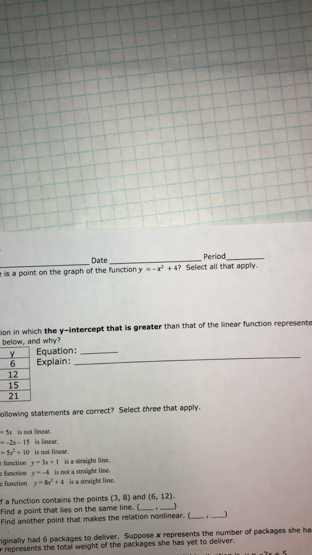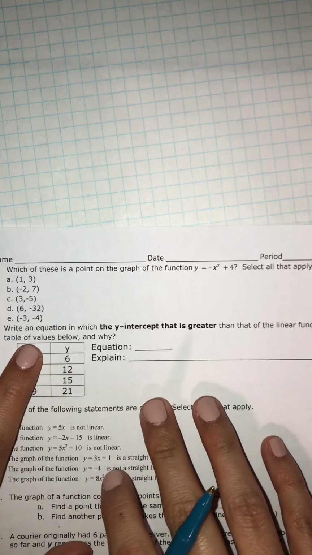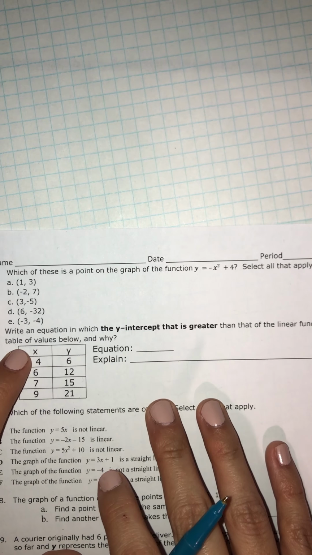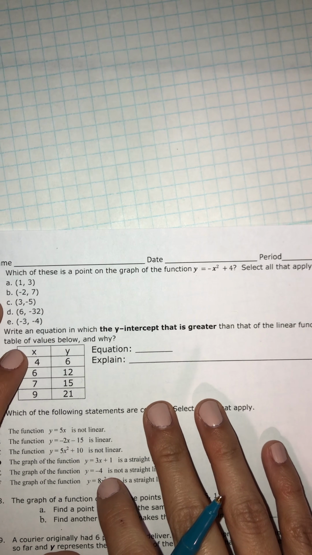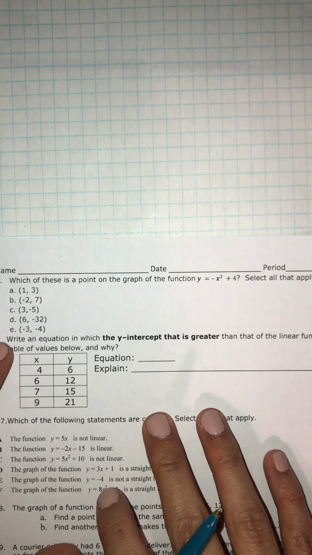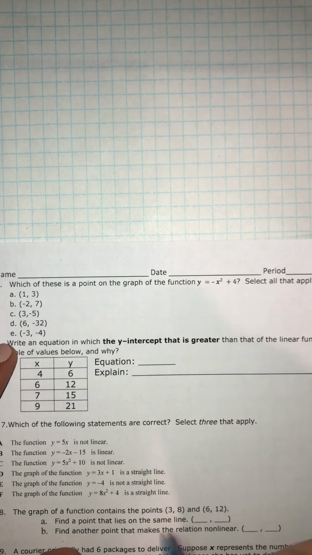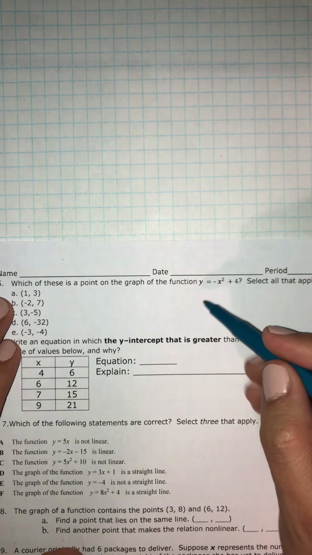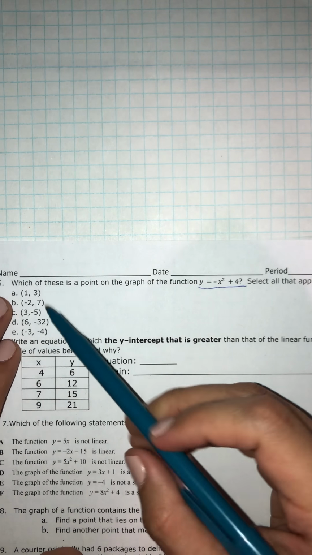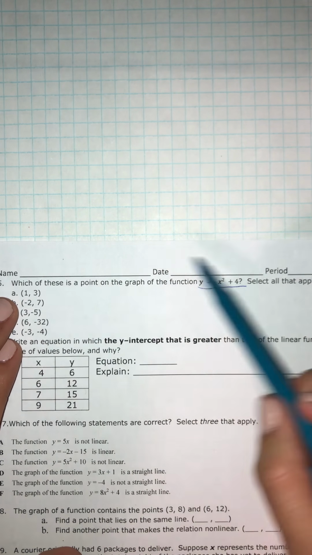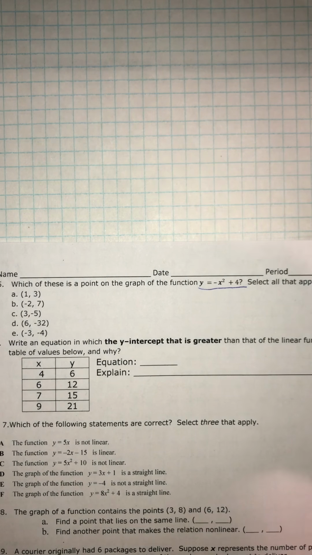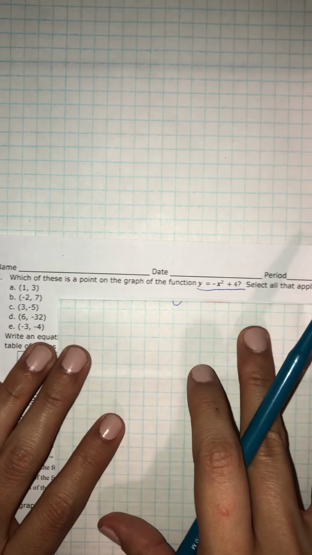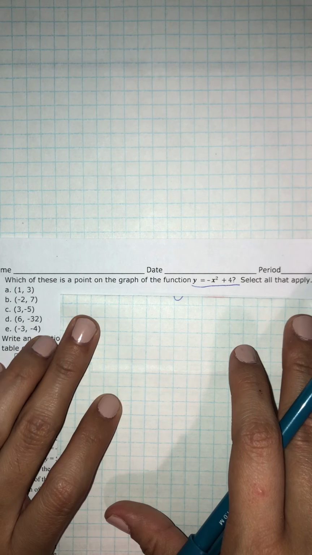For problem number 5, it says which of these is a point on the graph of the function y equals negative x squared plus 4. Select all that apply. So what you guys are doing here is if these points are on this function, then that means if you plug in this for x and this for y, it should work in the equation. So I'm going to try the first one and the second one, and then you guys try the rest.